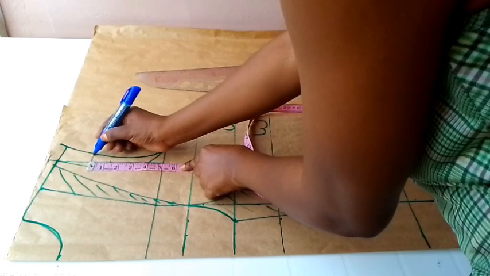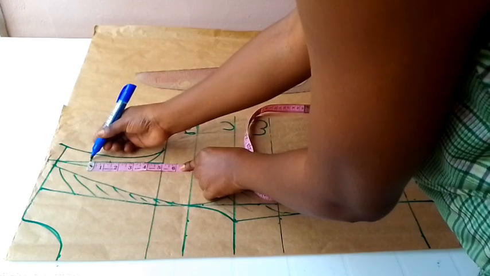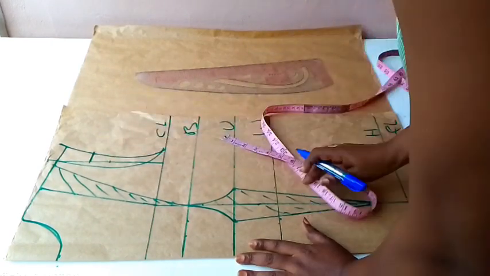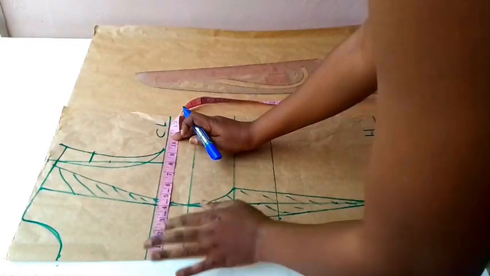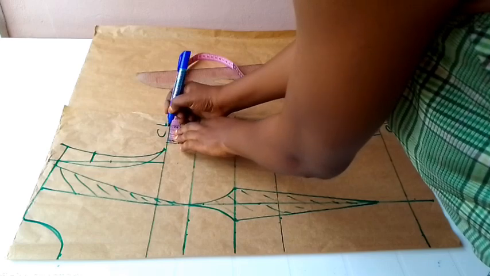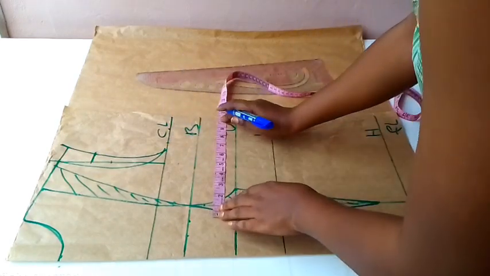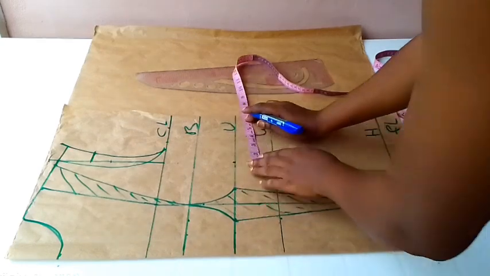Now coming to the armhole line, from the chest line I went up with 5 inches. You can go up with 4 inches or 4.5 inches, depending on how you want the pointy area to be. Okay, after going up, I just mark it, just outline it there. I'm going to come back to it later.